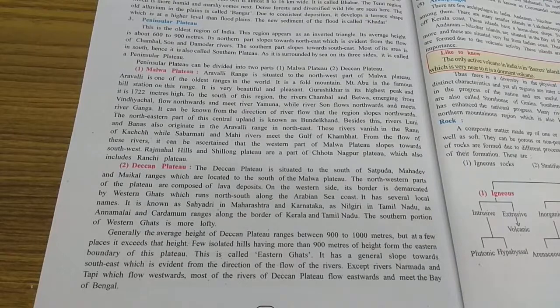Mount Abu is the famous hill station on this range. So Mount Abu falls into which plateau? Into Malwa plateau, on the Aravalli ranges. And it is one of the oldest ranges in the world. It is a folded mountain. It is very beautiful and pleasant.